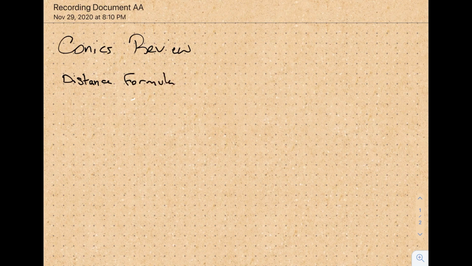If you remember, it came from the Pythagorean theorem, and we ended up with the distance is equal to (x1 minus x2) squared plus (y1 minus y2) squared, and you take the square root of the whole thing.